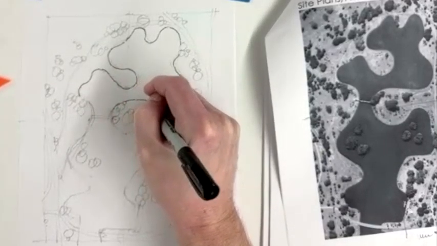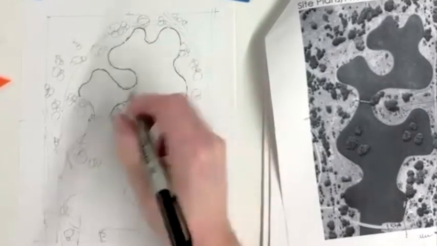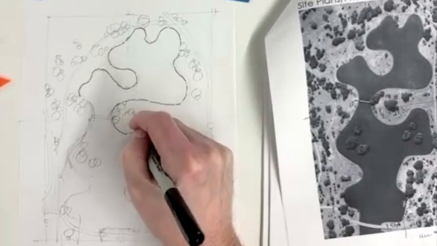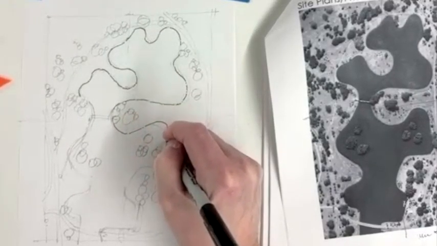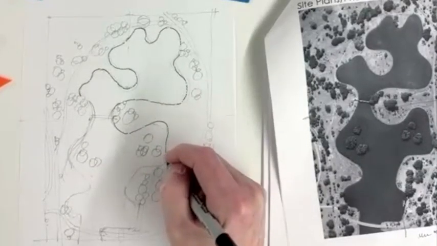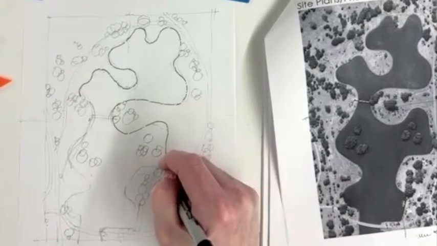So I'm just doing little sections of line with dots. Couple dots here and there. No, missed some trees. I'll get over it.